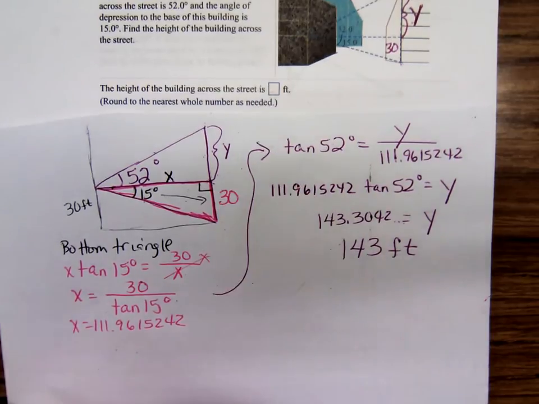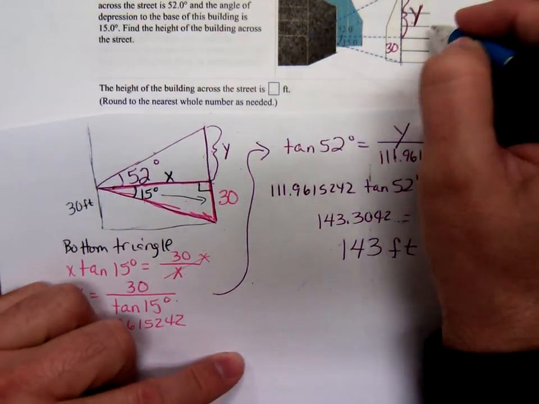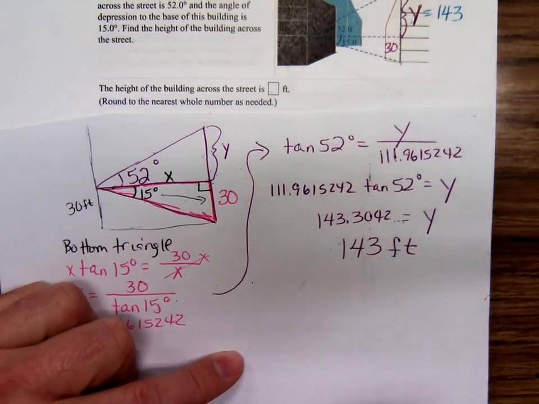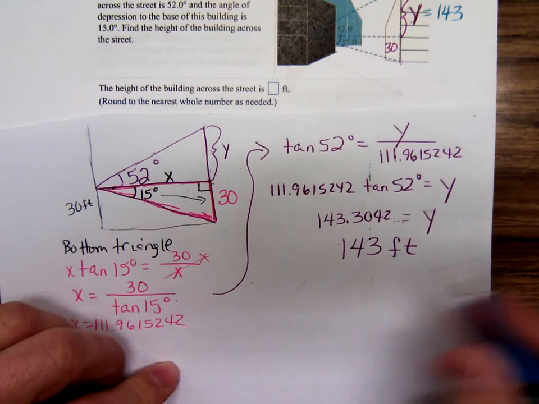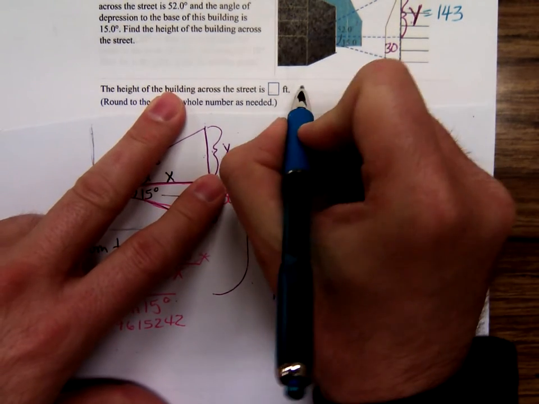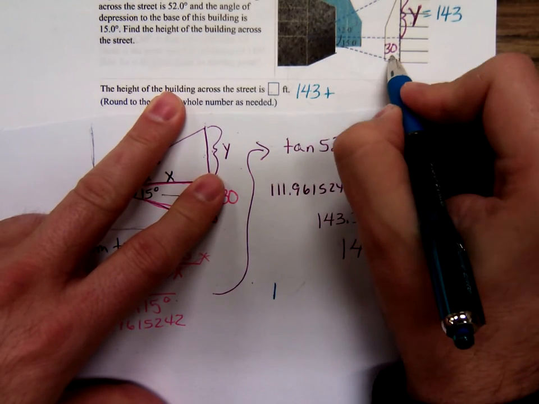What have I not done? Not what am I forgetting, I just haven't done it yet. Well, that's what I've just found is y, 143 feet. So the whole height of the building, I'll write it right here. The height would be 143 plus that additional 30.